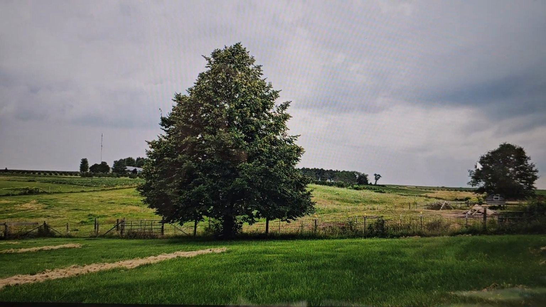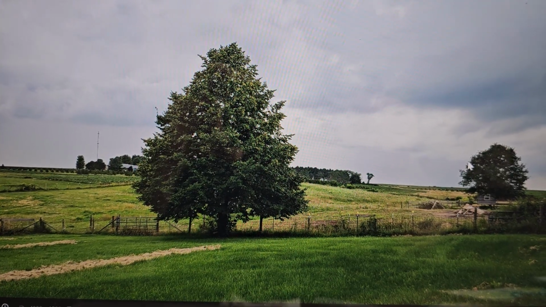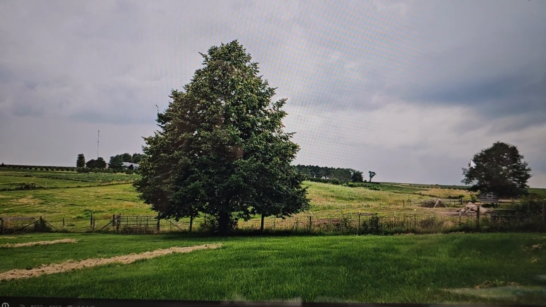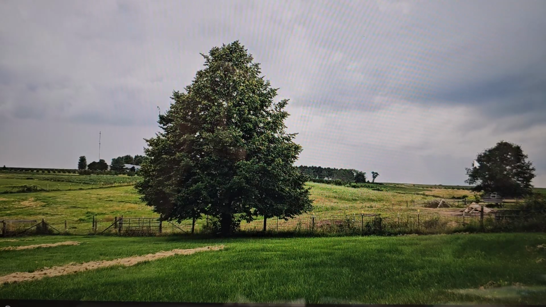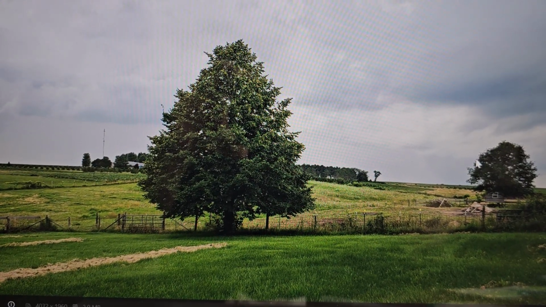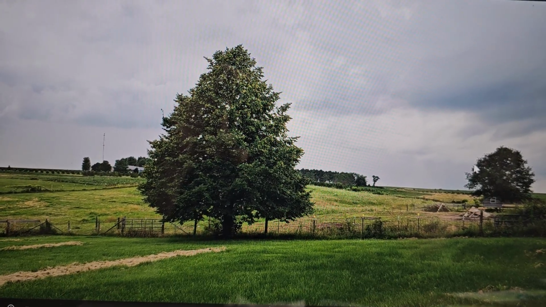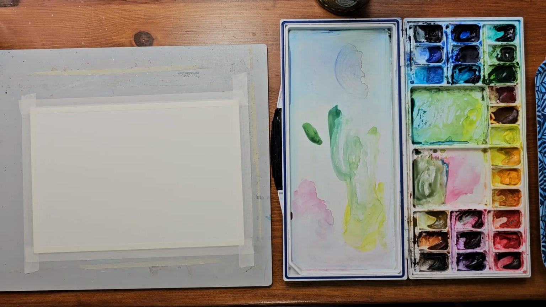And that is something that we do in landscapes all the time anyway. But for this, and when we're trying to make things a bit more beginner friendly, I think simplifying leads to a more successful piece. All right, so hopefully you've had time to screenshot it, but again, you can also download it from the description. Okay, I've got my paper tape down.